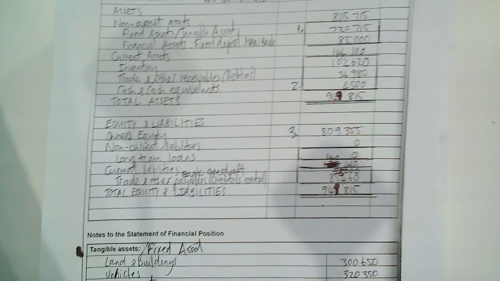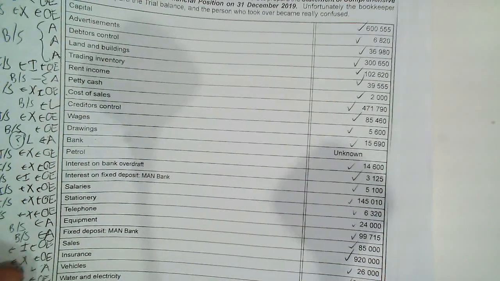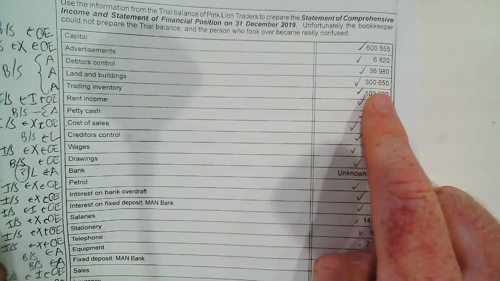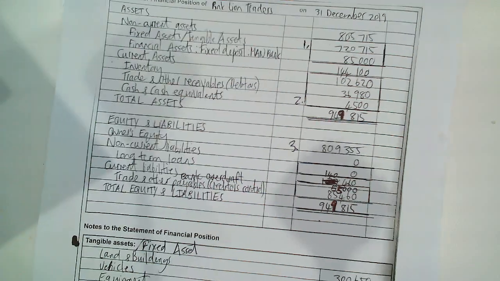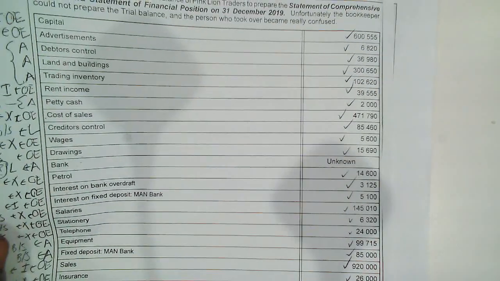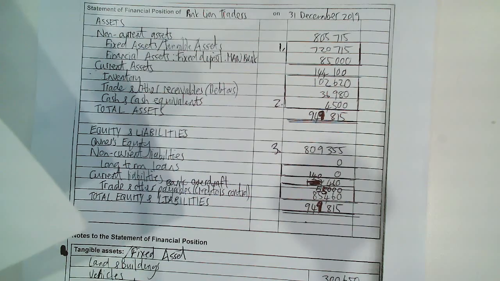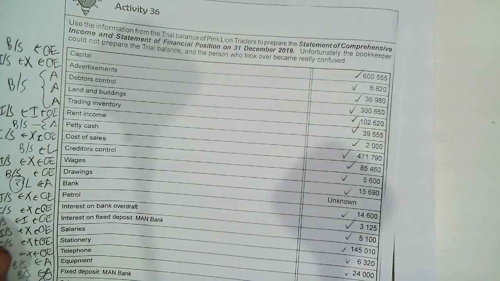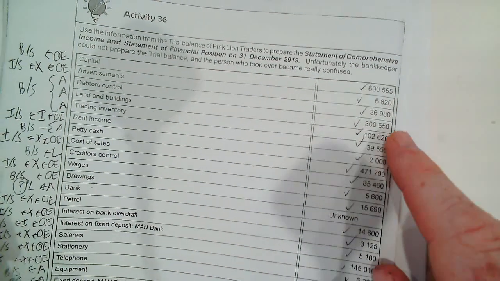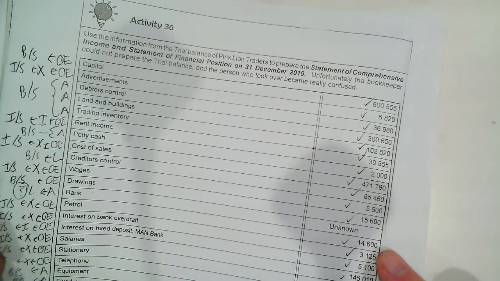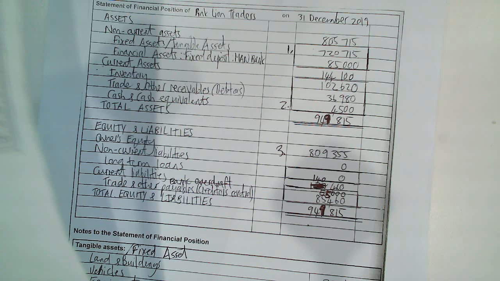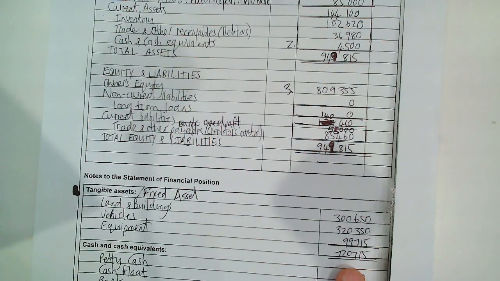So I'm going to look for the numbers. Land and buildings will be the 300,000, there we find it over there. Vehicles will be the 320,000, we find it here at the bottom, and then equipment will be the 99,000, which we will find also in this section. Let's just see where I can find the equipment, the 99,000. There we go, 99,715. We add them all together, we get 720,715.